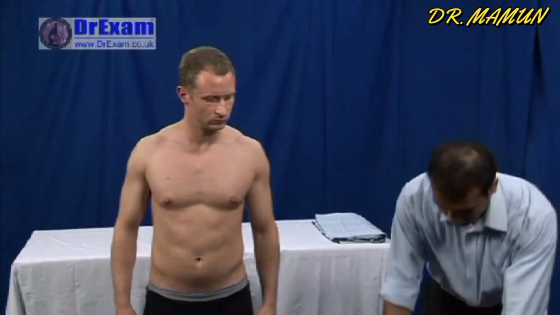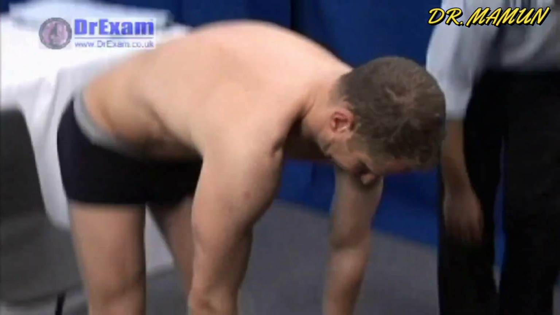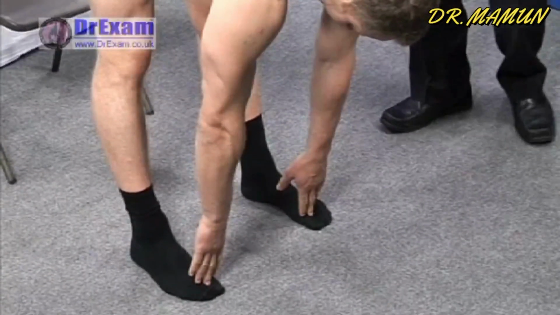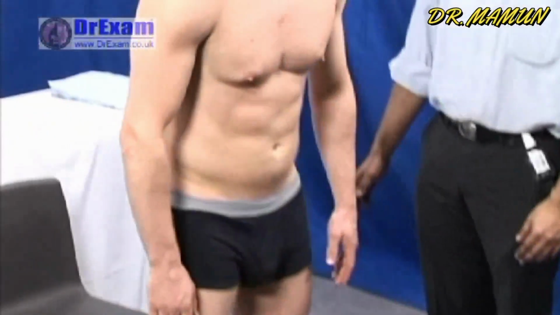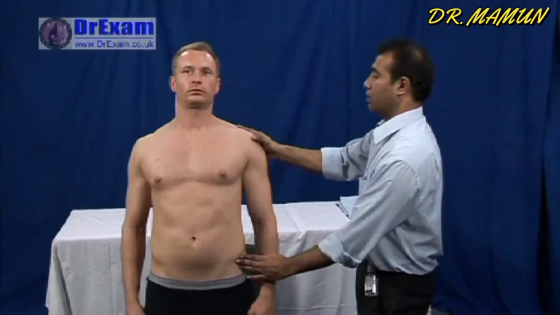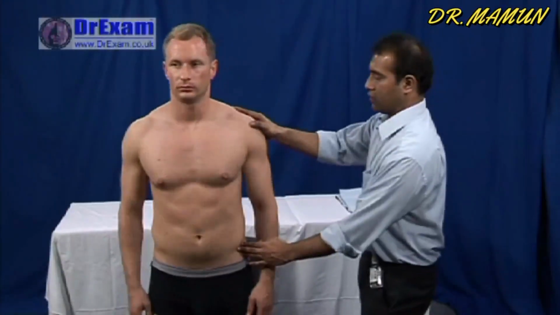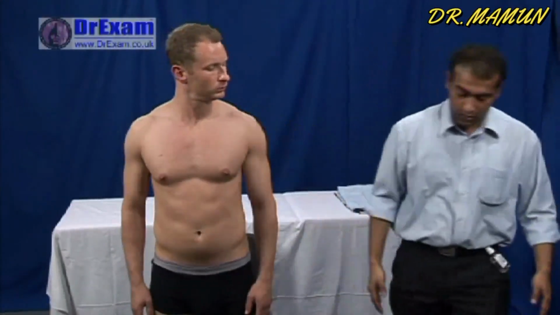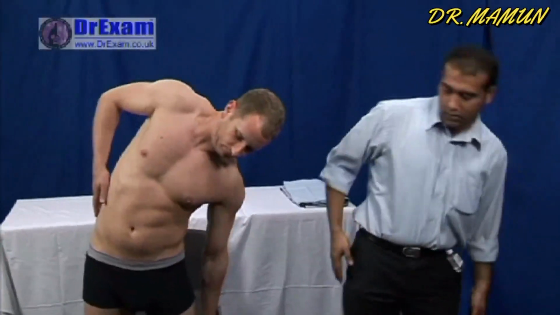and test the lumbar spine movements, starting with forward flexion, asking the patient to touch their toes. Ask the patient to bend backwards and to slide their hands down the sides of their legs to test lateral flexion.